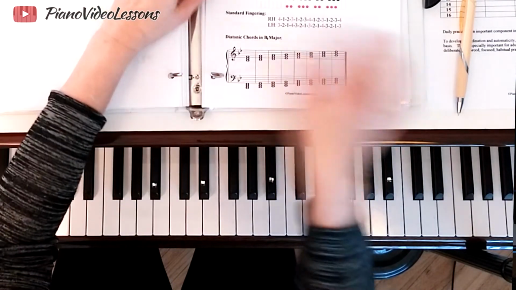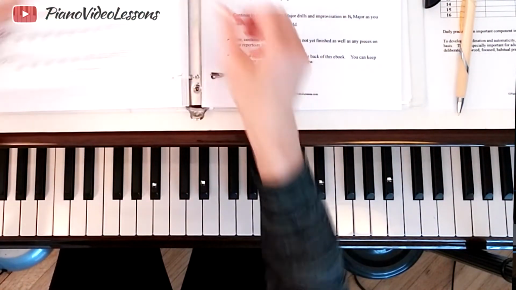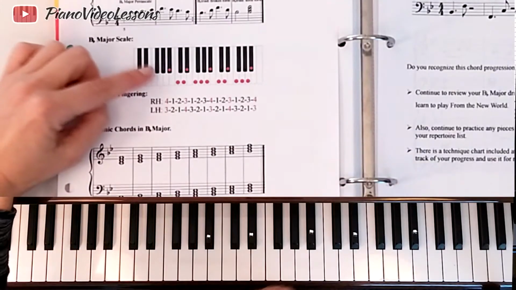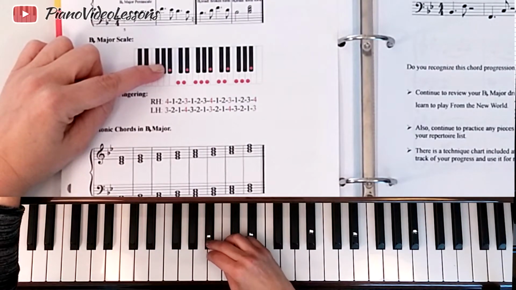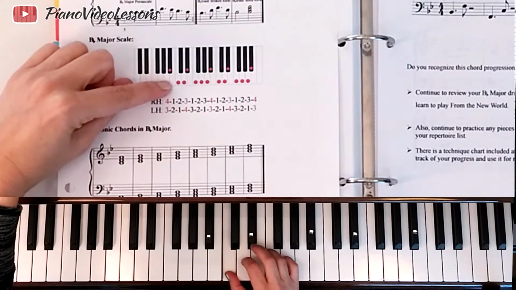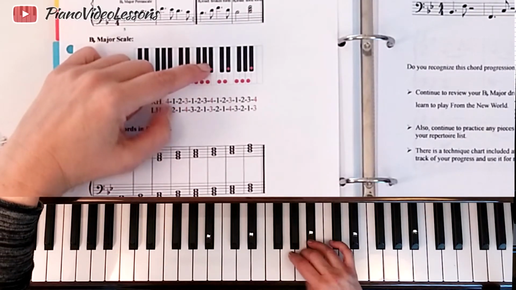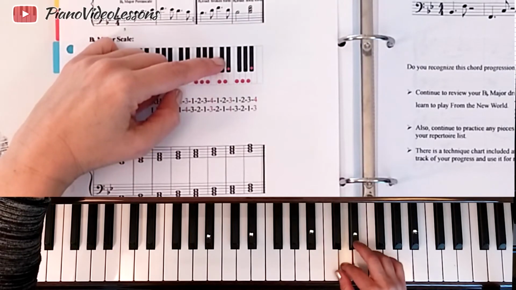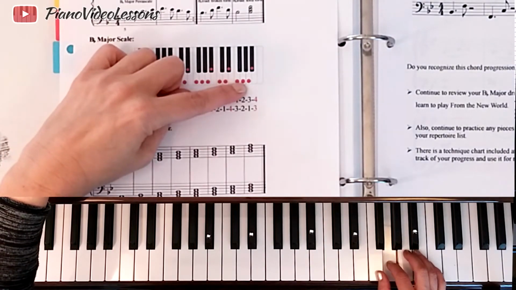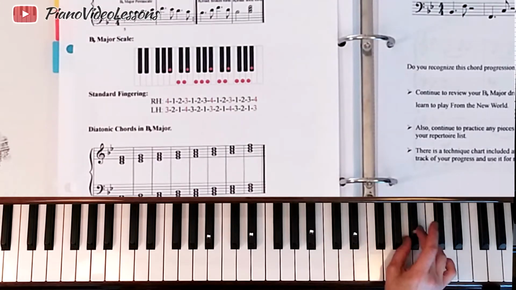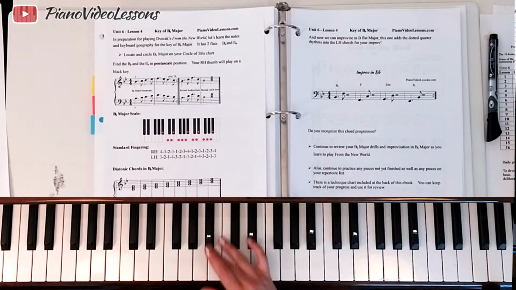So if you have a look at your ebook here at lesson 4, you can see the layout of the scale. So I have B-flat, C, D, E-flat, F, G, A, B-flat, C, D, E-flat, F, G, A, and B-flat. You can locate those on your own piano, and if you have some removable stickers, you can go ahead and mark those just for now.